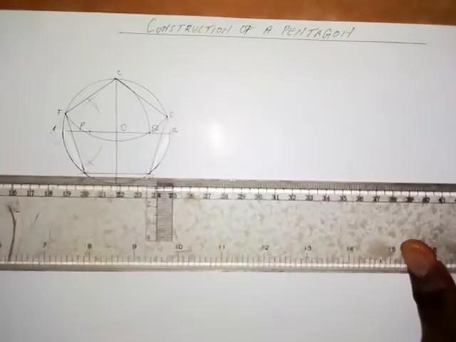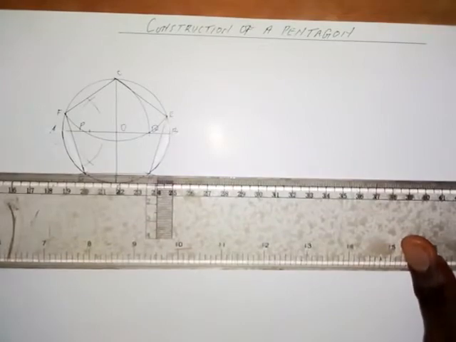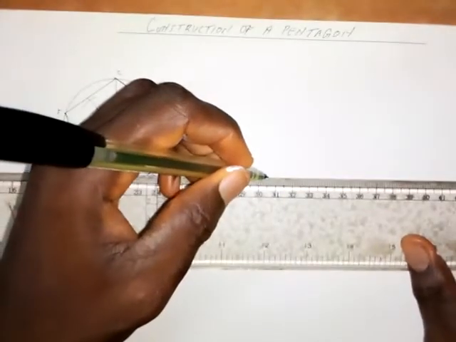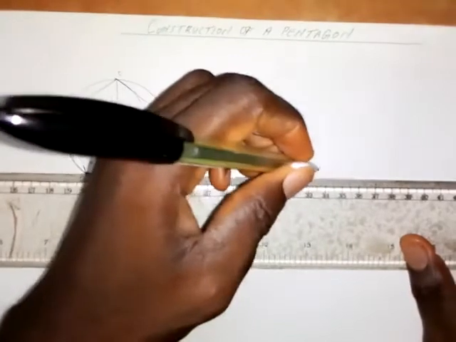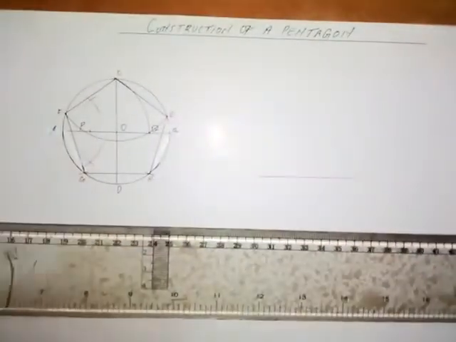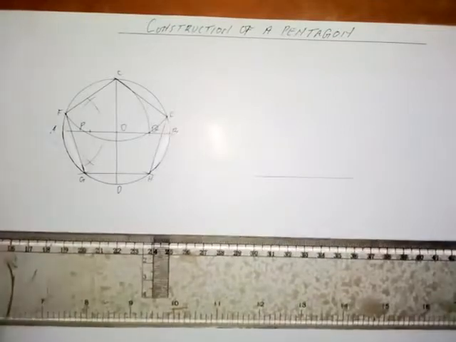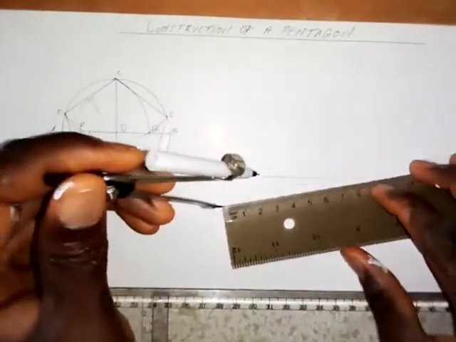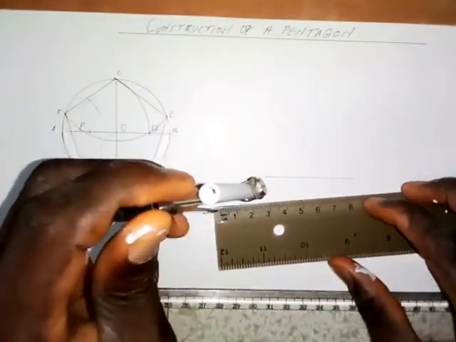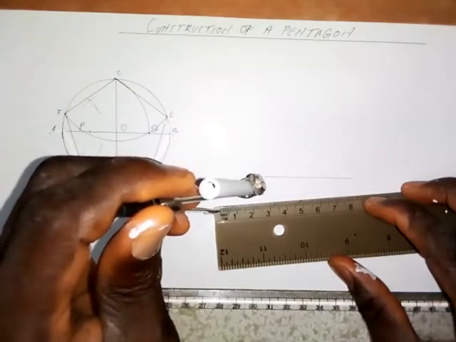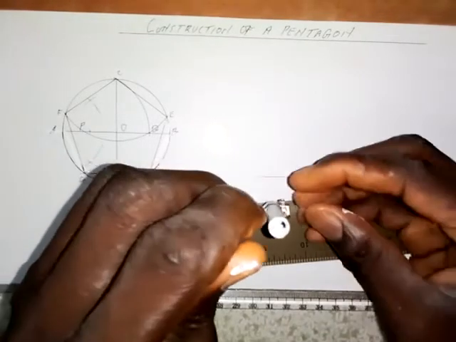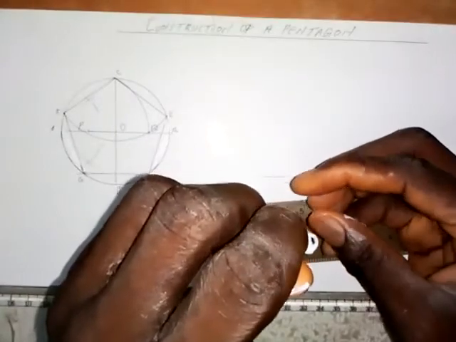So the first thing that you need to do is to draw a straight line. On this line, take 30 mm on your ruler, which is the length of the side of the pentagon. Take it with your compass on your ruler.